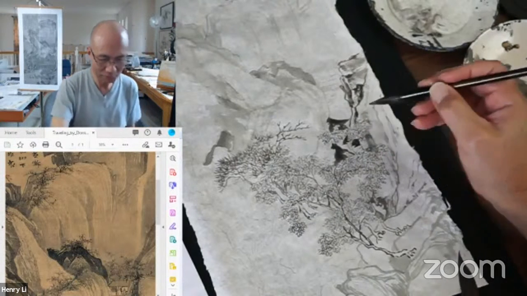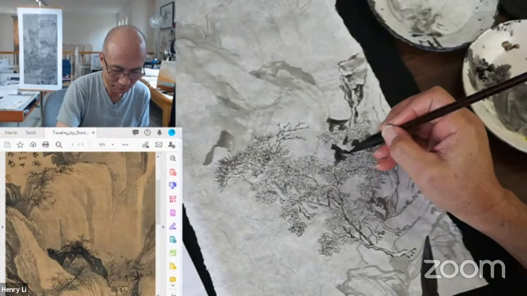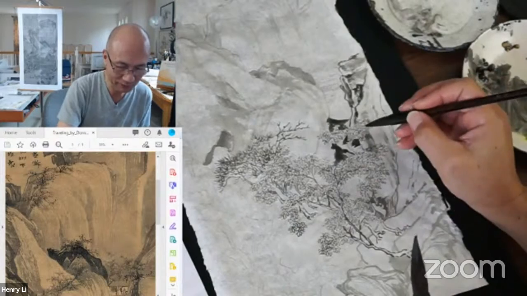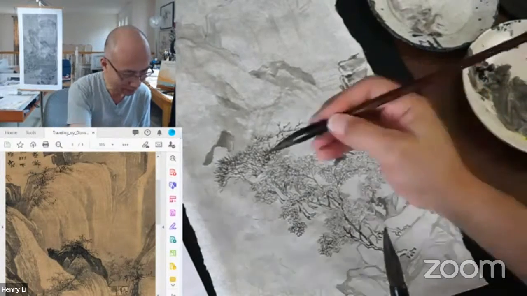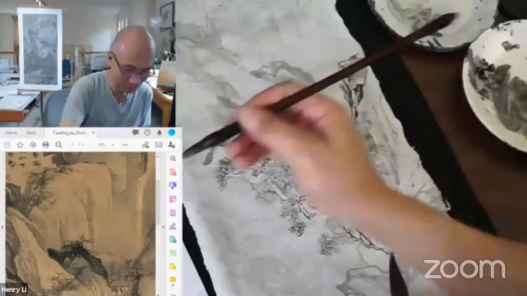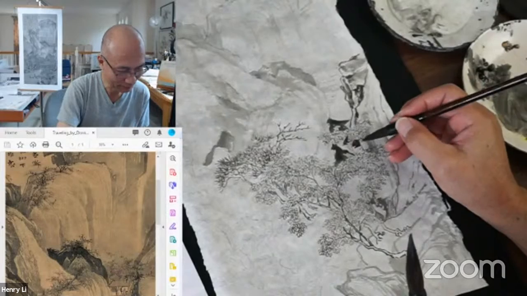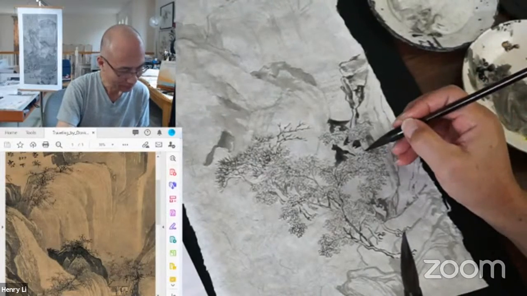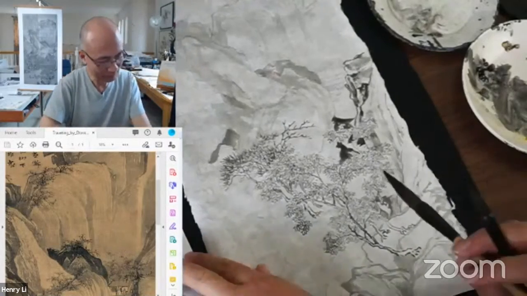So the dark is a really important part. It gives definition to what's what. I can see some dark even behind the donkey, so it just falls out the donkey. We'll do that later. So this is the foot here.